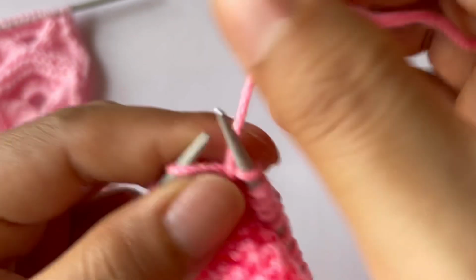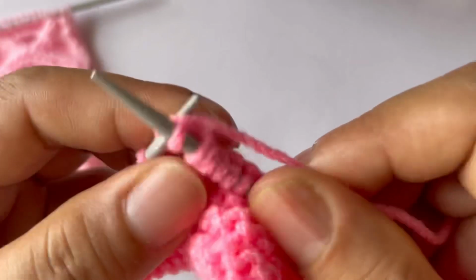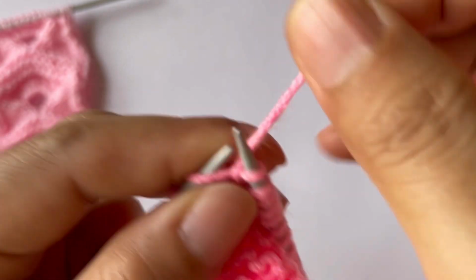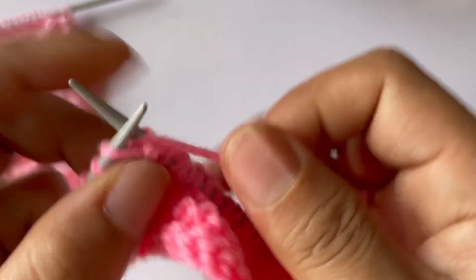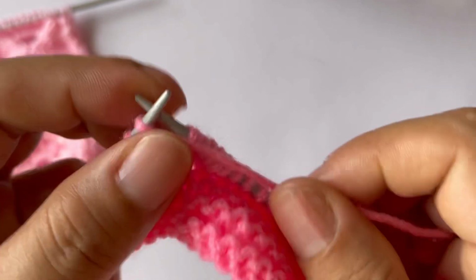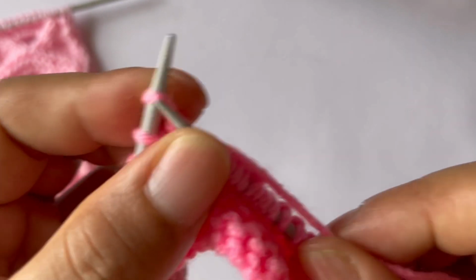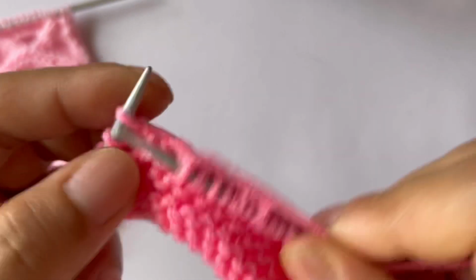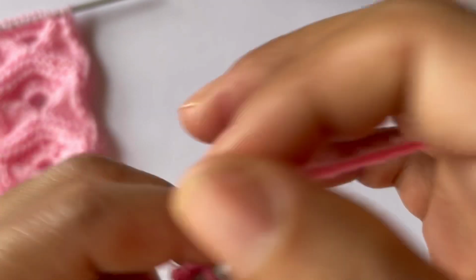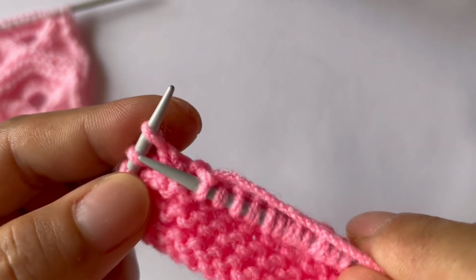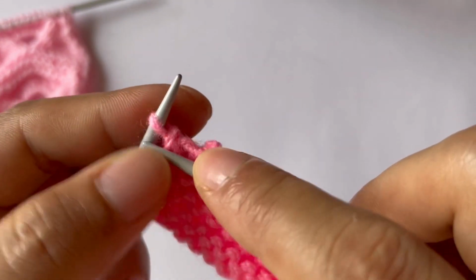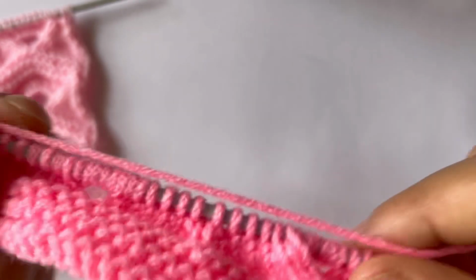Knit 1, purl 1, knit 1, purl 1, knit 1, and purl 1, and then knit 5, 1 2 3 4 and 5, knit 5, and then knit 2 together, and your edge stitch knit on the right side.